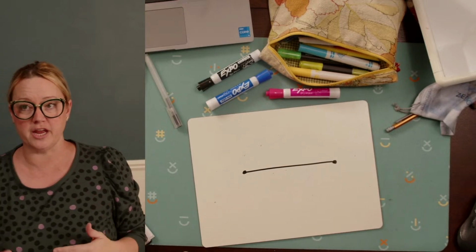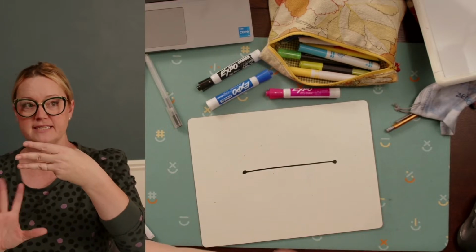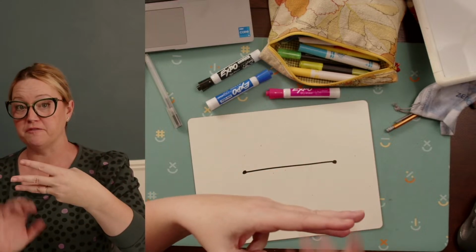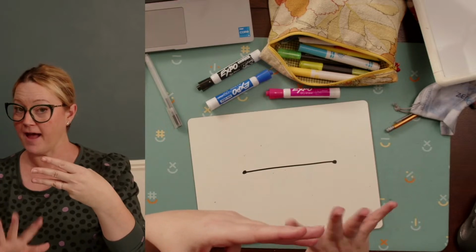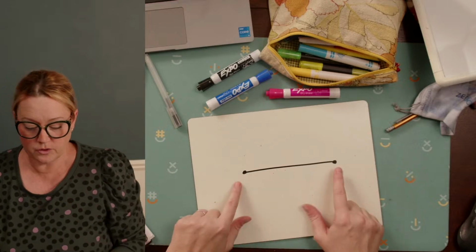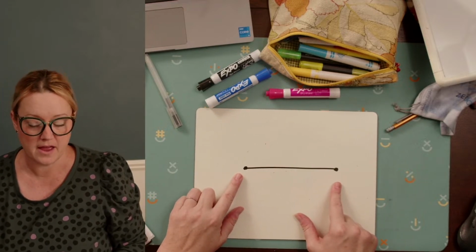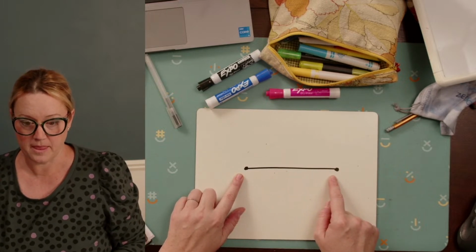A fraction of 3 over 5 would be 3 pieces out of 5 total. But a ratio of 3 to 5 means I have 3 of one set and 5 of another set, so I have 8 total. So if I'm supposed to divide this line into a ratio of 3 to 5, I need to have 8 total sections on here, okay?